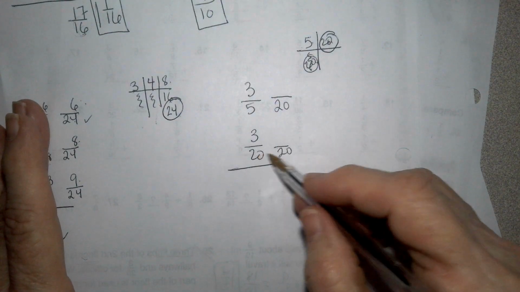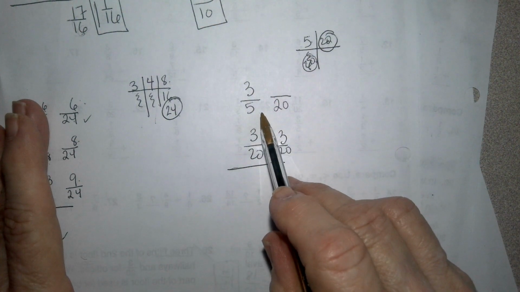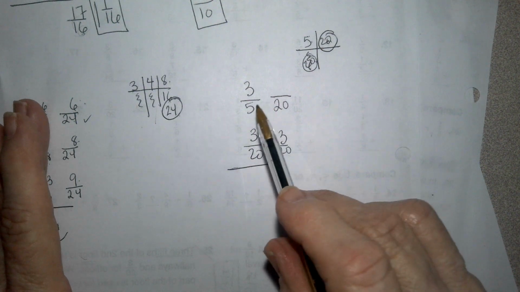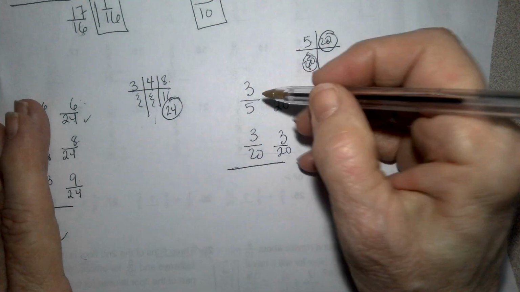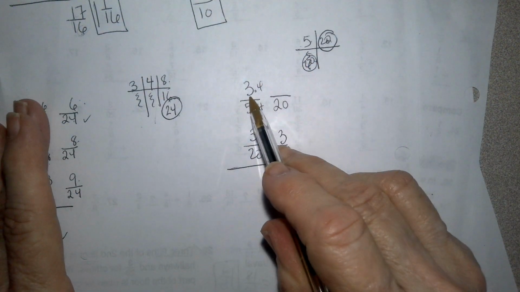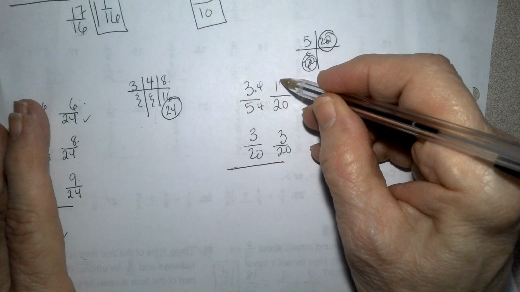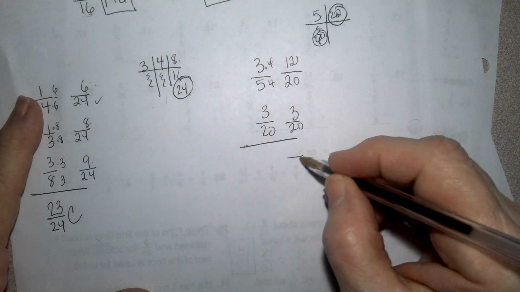Okay, so this bottom one doesn't change. But this one, we need to get an equivalent fraction. 5 times what is 20? 4. So 4 times 4 on the bottom, times 4 on the top. 3 times 4 is 12. 12. And then let's add it up.